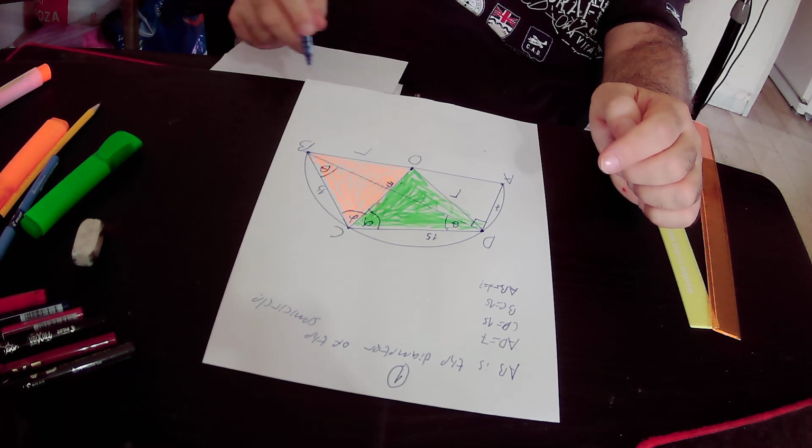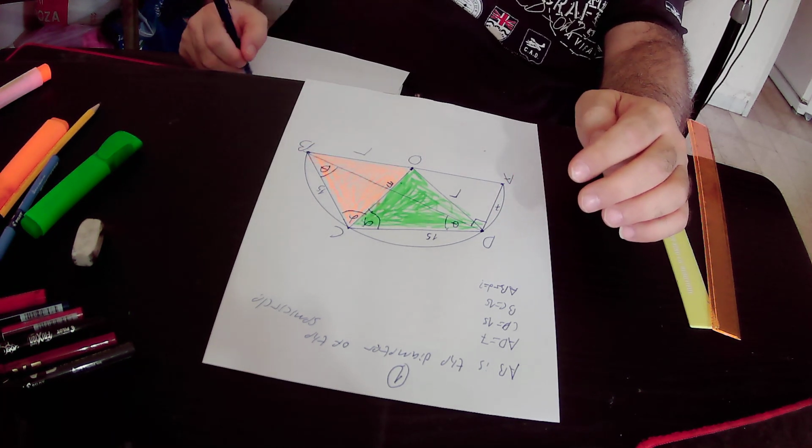Both those two angles are equal to alpha in their sizes.